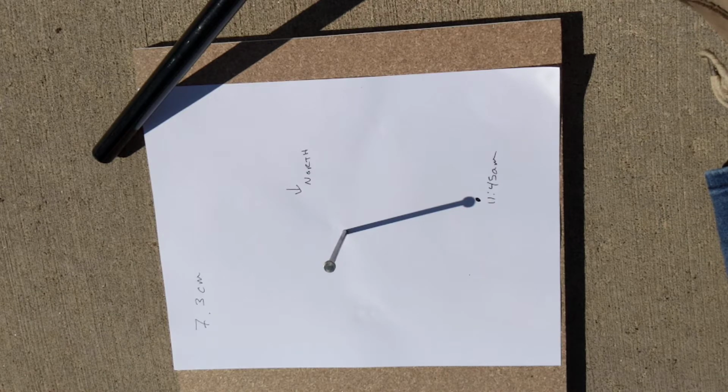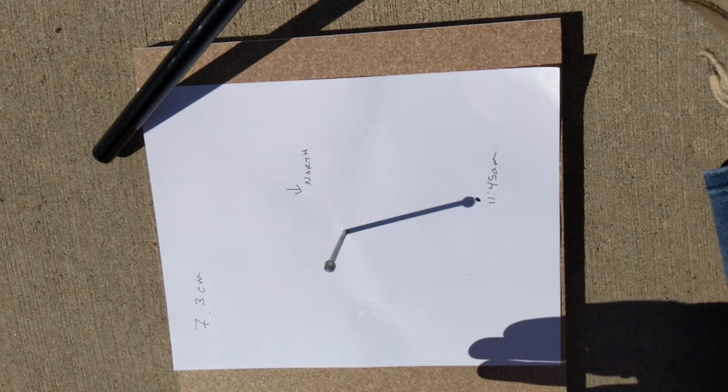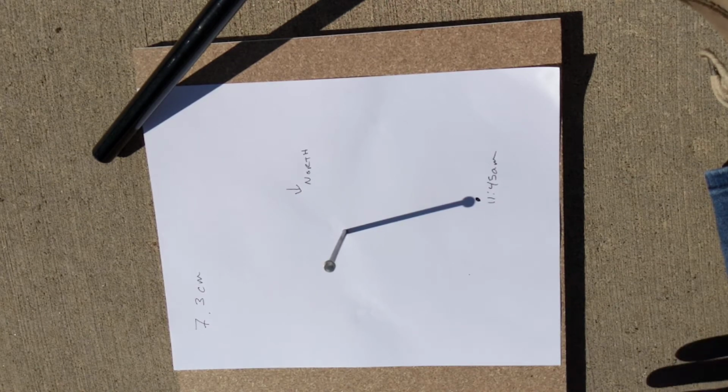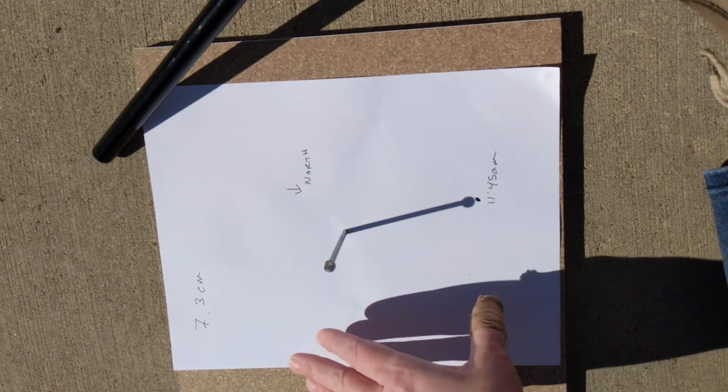If I wanted to get data for, say, a month or a year, I might come out at the same time every day over the course of multiple days, and I would just mark where is the top of the nail's shadow.